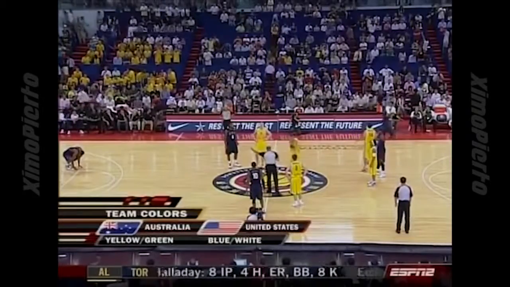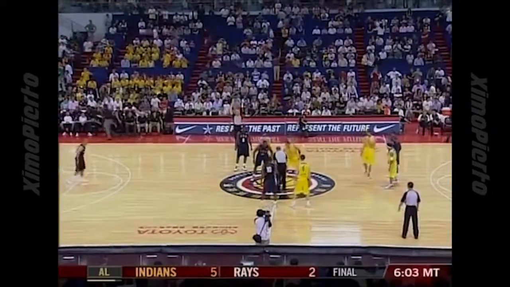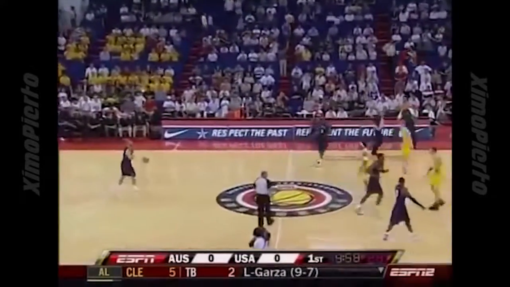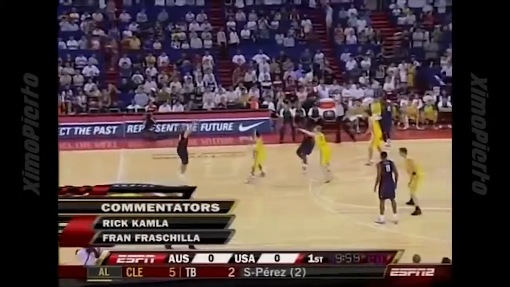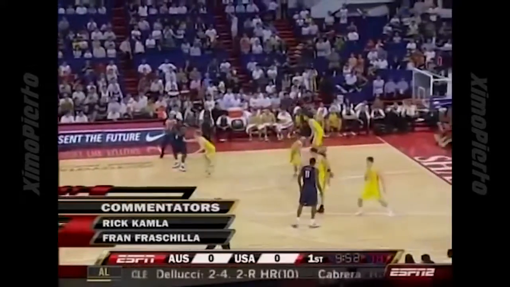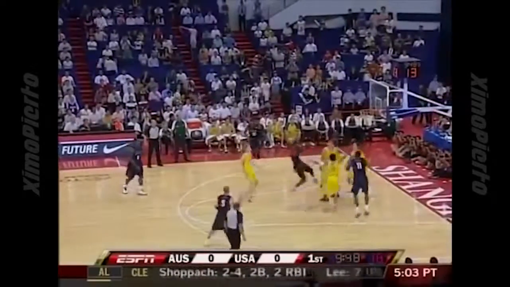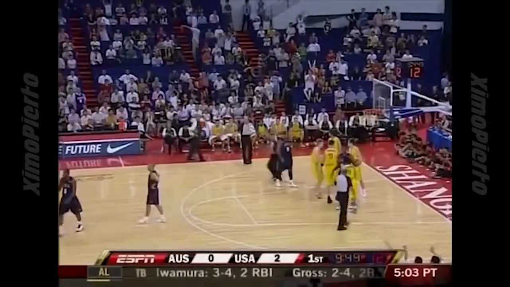The United States in blue and Australia in yellow and green. The United States 4-0 so far on this pre-Olympic tour, beating Canada, Turkey, Lithuania, and Russia by an average of 36 points. We are underway, and Jason Kidd will cross the timeline and get the Americans into their offense. Their defense has been superlative through these first 4, giving up 75 points per game on just 40% shooting. And early on, Kobe Bryant and one. Picking up where he left off against Russia.